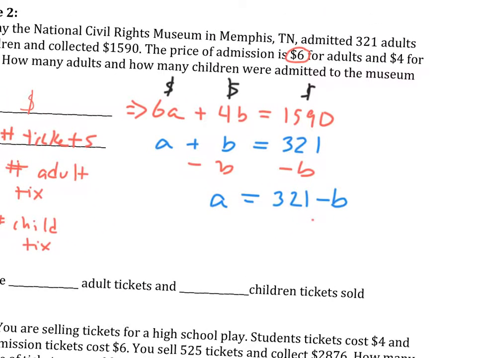All right, so the big step number 1 is to solve for one of the variables. Great. Now I'm going to take that and plug it in to the other equation. So 6, but instead of the letter A, I'm going to put 321 minus B, plus how much the tickets cost for children, is going to give me the total price there.